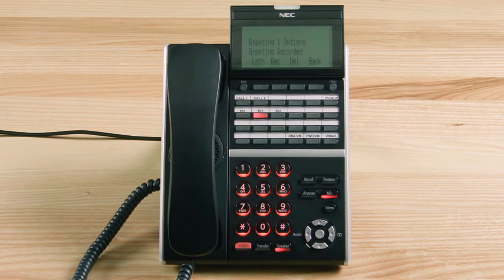Greeting 1 has been recorded. To listen to the greeting, press 5. To record a new greeting, press 7. To delete the greeting, press 3. To exit this feature, press the hash key.